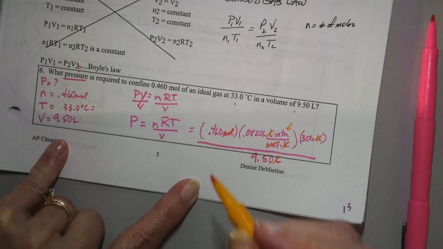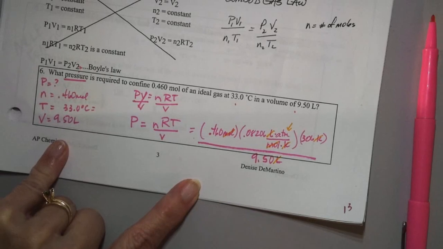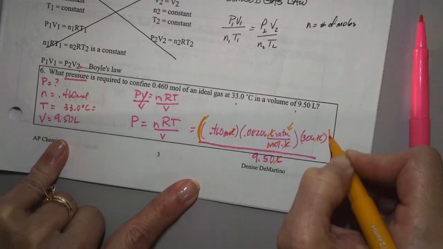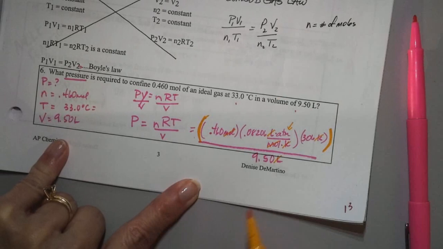So when you put this into your calculator, open your parentheses here, pop all your numbers in, close your parentheses here, hit divided by, and then hit that number. Unless you want to put it in your calculator in pieces.